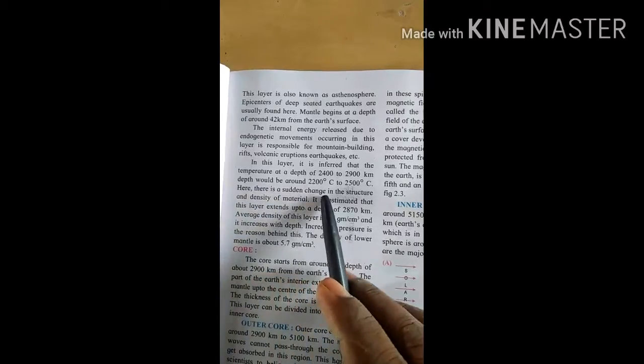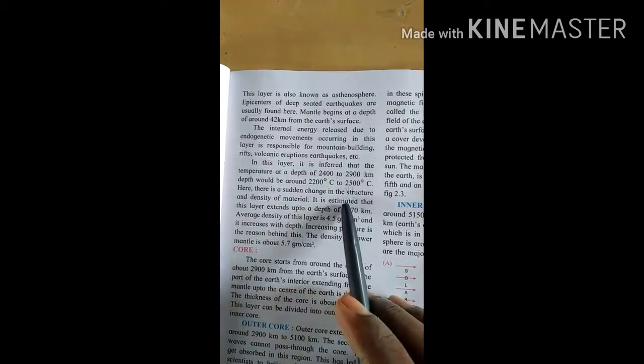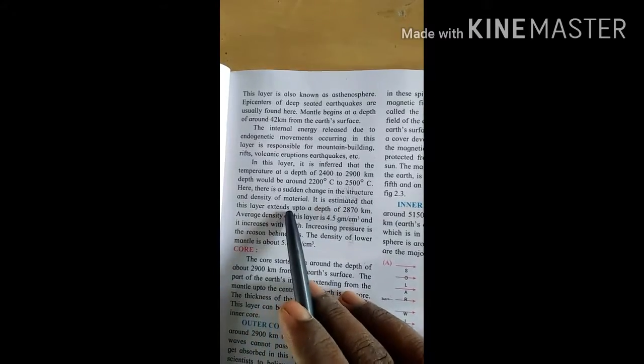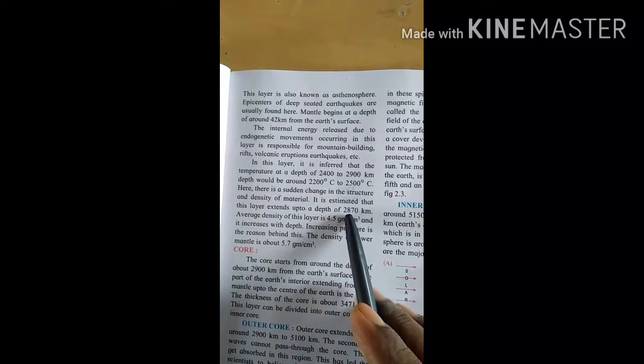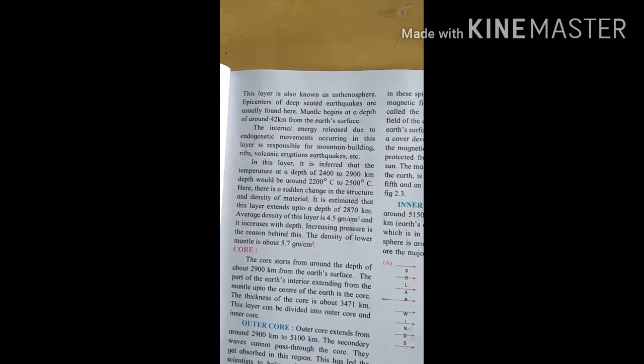Here there is a sudden change in the structure and density of material. It is estimated that this layer extends up to a depth of 2870 kilometer below the continental crust, because 0 to 42 kilometer is continental crust only, and below that, from 43 kilometer to 2870 kilometer, we find the mantle.